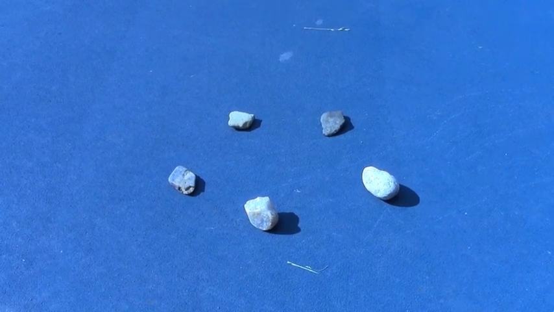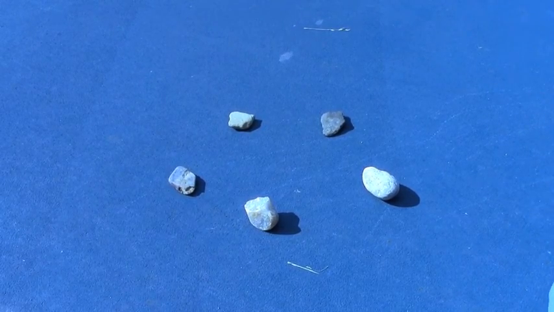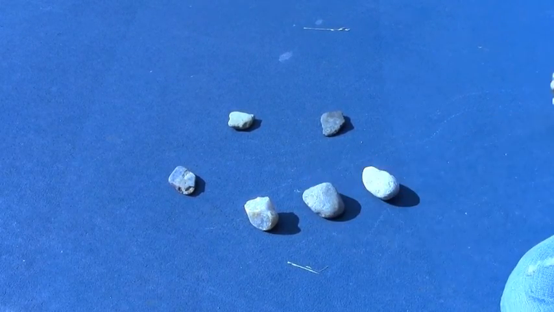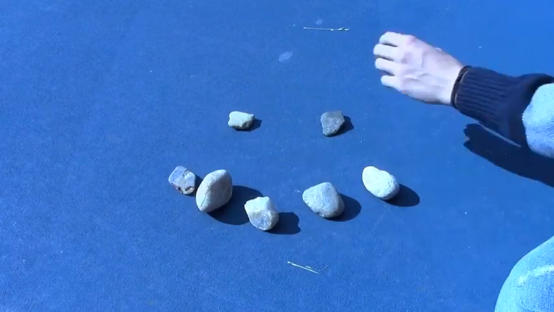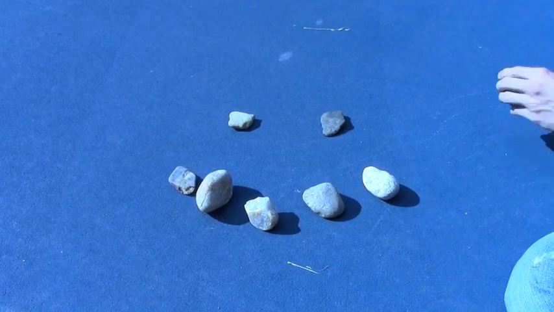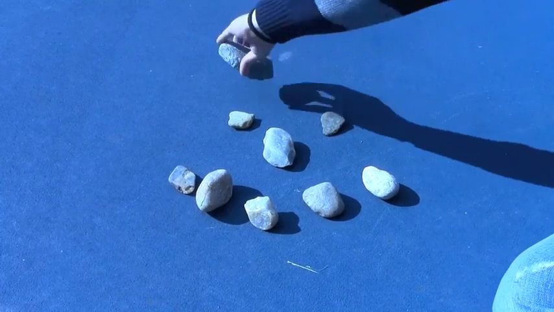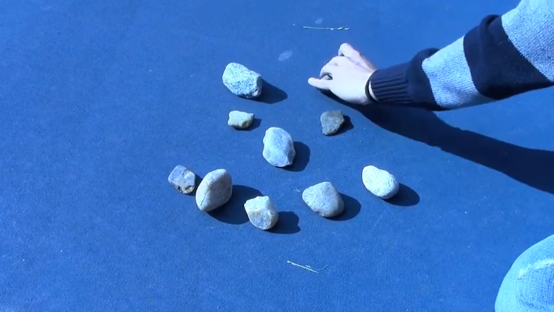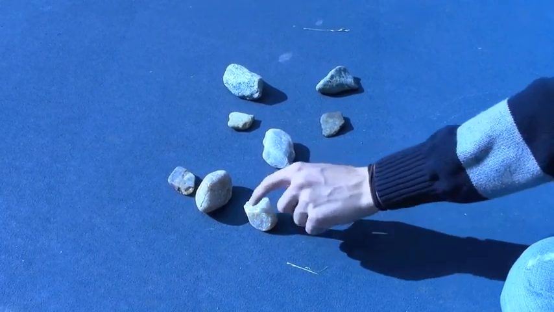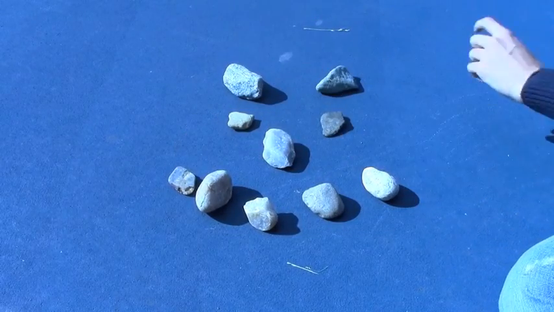So if we have 5 rocks and we want to add 5 more to it, we would add 1 more, 2 more, 3 more, 4, and 5 more. So all together we have 1, 2, 3, 4, 5, 6, 7, 8, 9, 10 rocks.